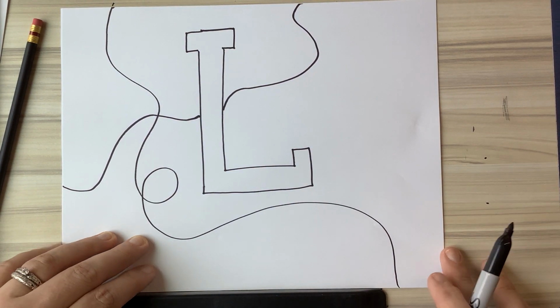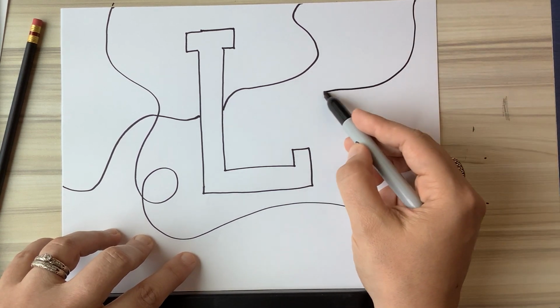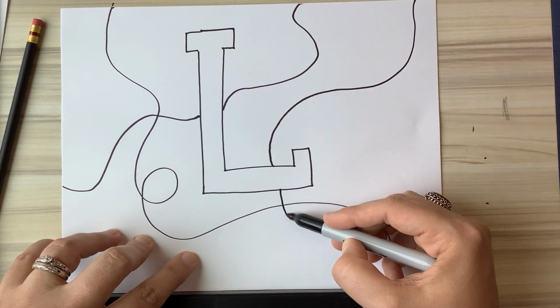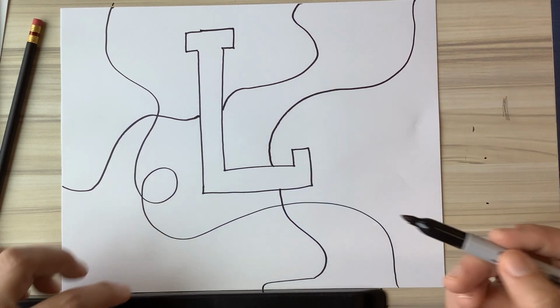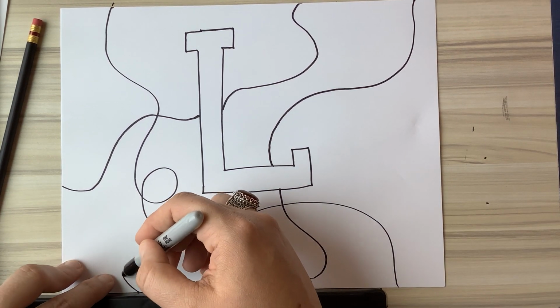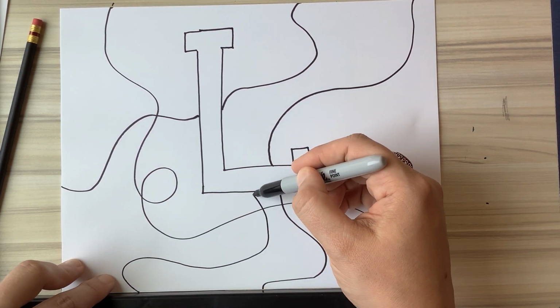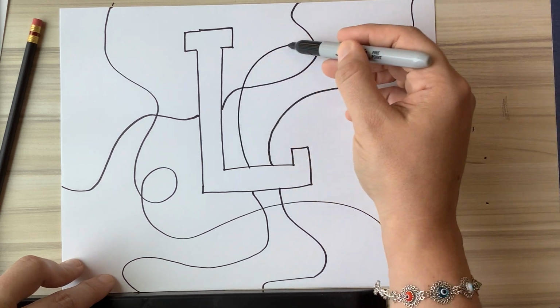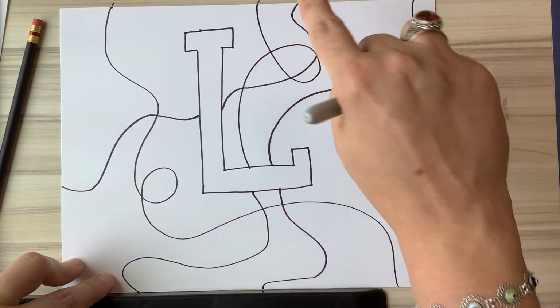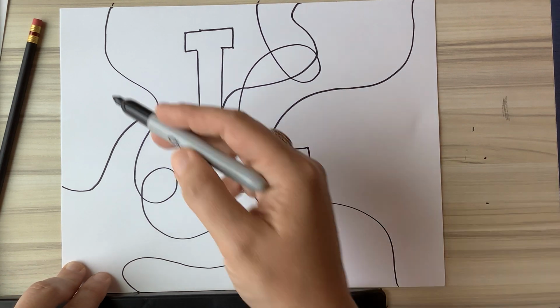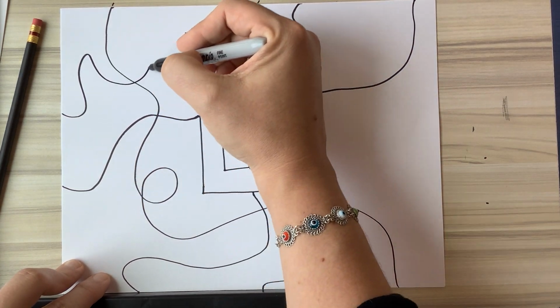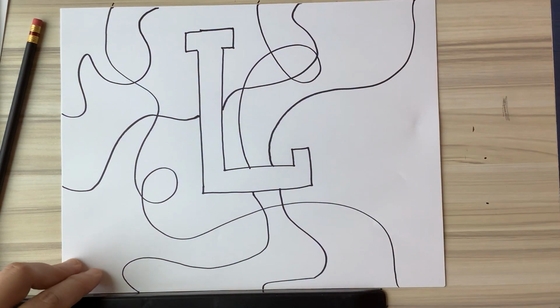There's 2 lines. Here's 3. I'll do one over here. Go behind the L. There's 4. That one really did some interesting loops. Do a short one over here. 5.